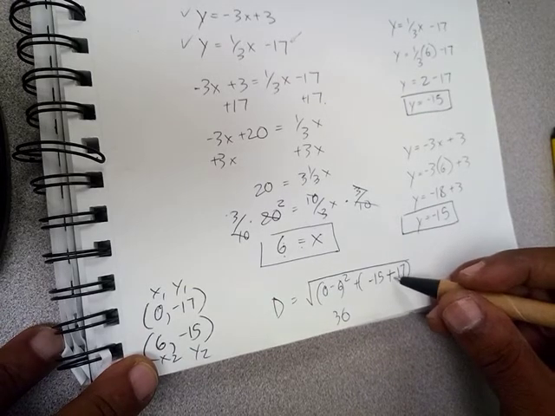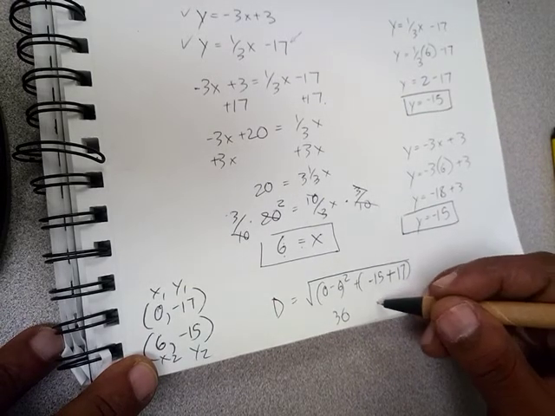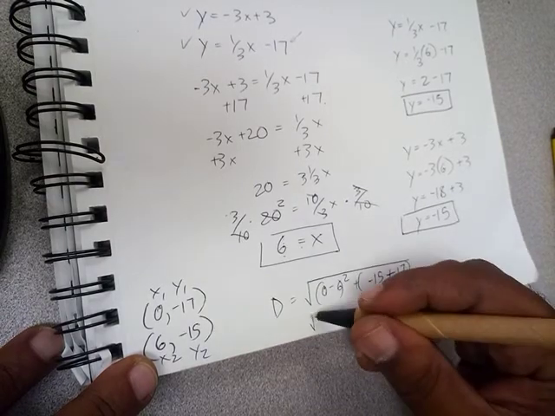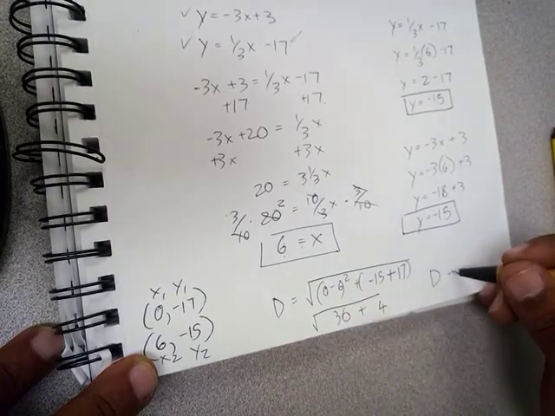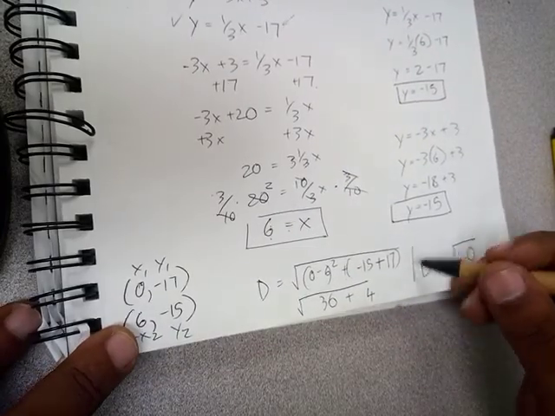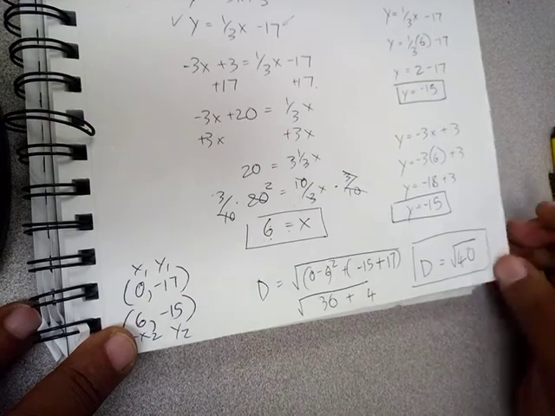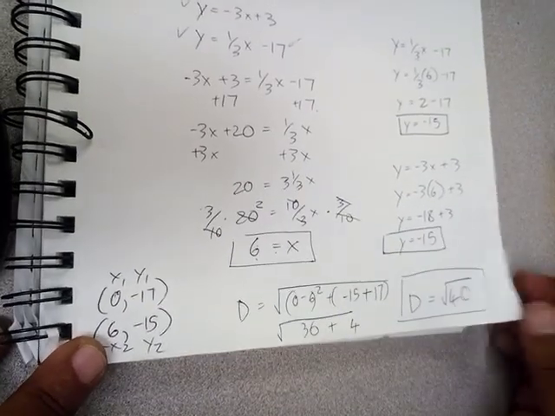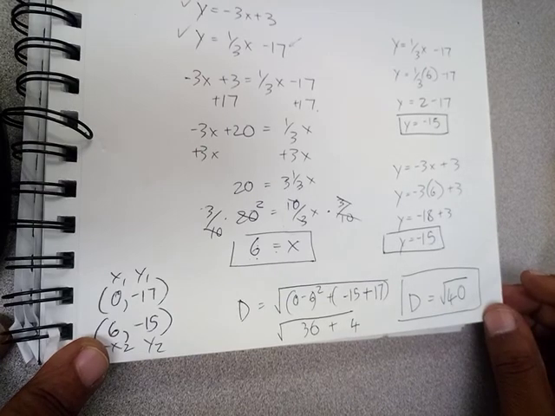Negative 15 plus 17 is 2. 2 squared is 4. That's 4 plus 36, the square root of that. So the distance is equal to the square root of 40. Leaving your distance under the square root, that's fine. You can put it into a calculator and you can get 6.3 or something like that. That's also fine, but it's really unnecessary. Thank you.